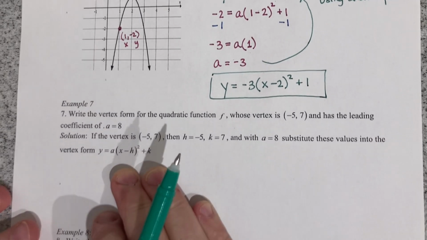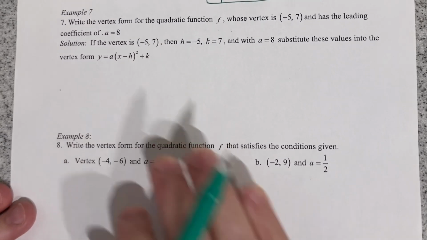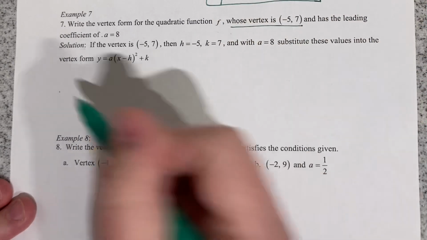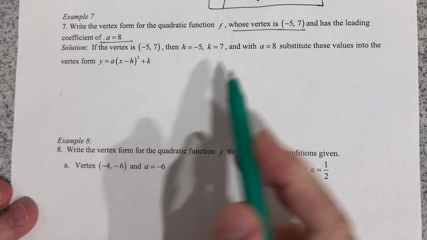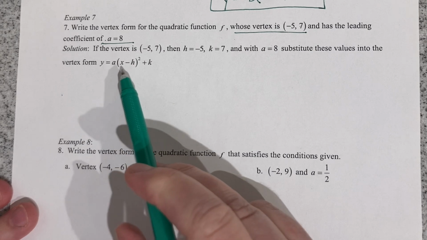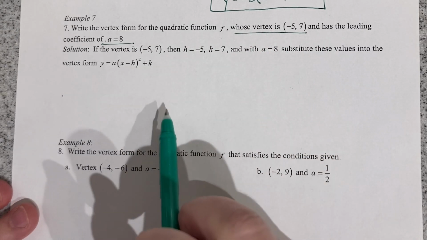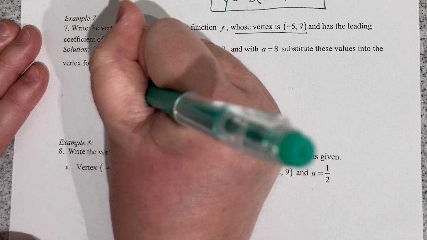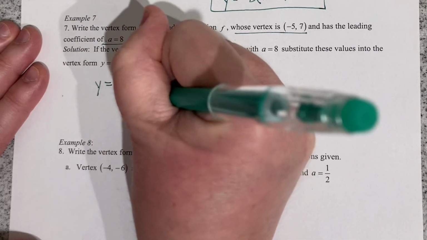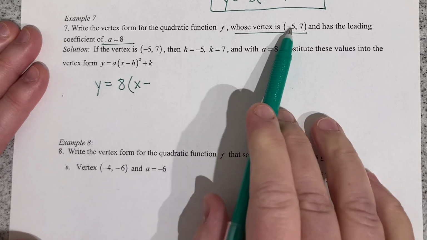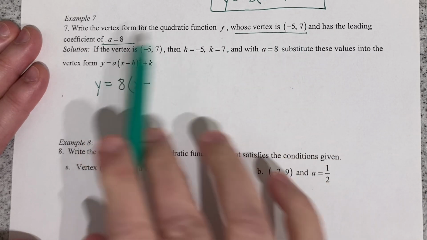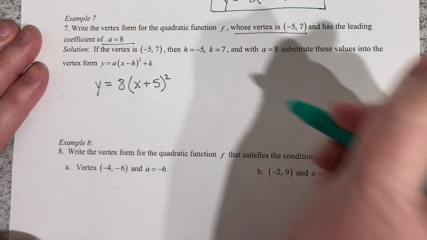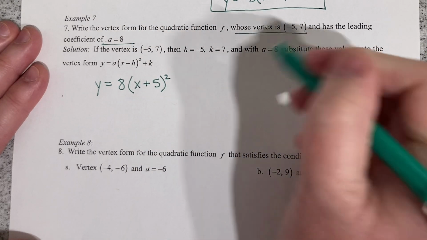All right, examples 7 and 8 here are actually a lot easier than what we just did. They're giving us a vertex and giving us a, so we're just going to put it in here. So sometimes problems are easy. Don't make them hard if they don't need to be. So y = 8(x + 5)² + 7. They tell us a is 8, and for x, when the vertex value is negative, that changes to plus 5, quantity squared, and then plus k is plus 7.